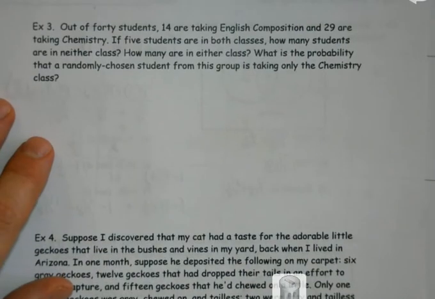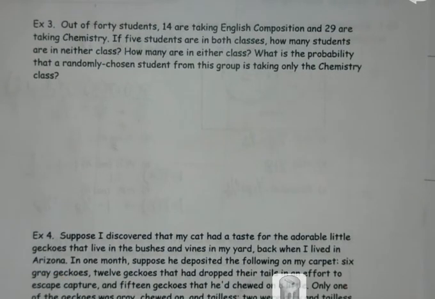Uh-oh. Out of 40 students, 14 are taking English Comp, 29 are taking chemistry. If 5 students are in both classes, how many students are in neither class? How many are in either class? What's the probability that a randomly chosen student from this group is only taking chemistry? Oh, let's draw some circles. Okay.